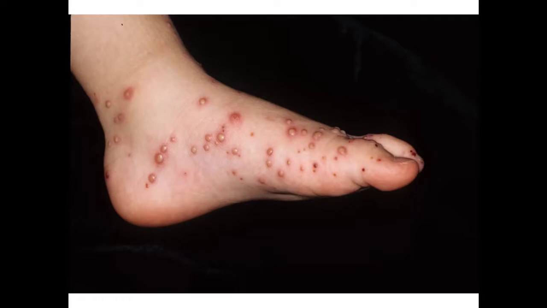Pustular, so maybe ant bites. Yeah, and that's pretty typical for fire ants, right? Those intensely itchy pustules. So that's one of the pictures in Andrews.